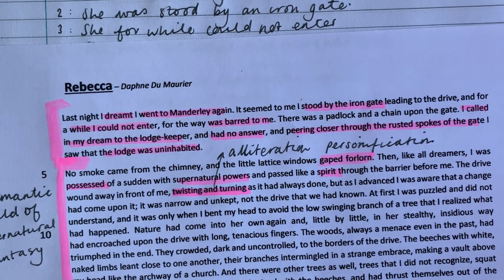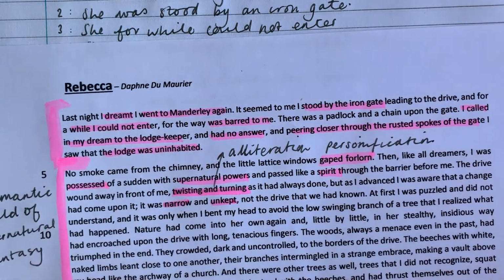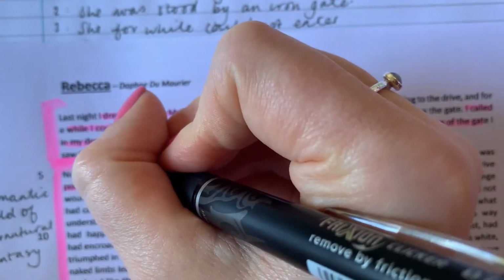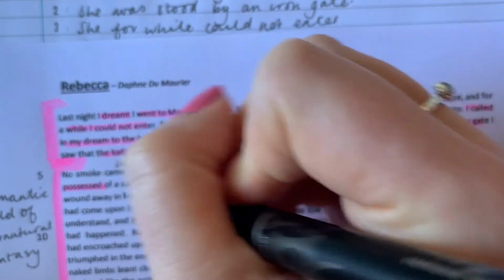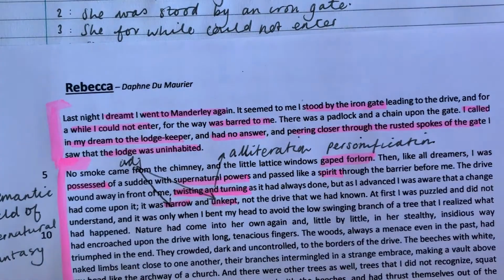So I'm going to highlight narrow and unkempt. They're both adjectives for starters. I'm not entirely sure how they're going to fit in with what I might want to say, but it's useful to note them for now.